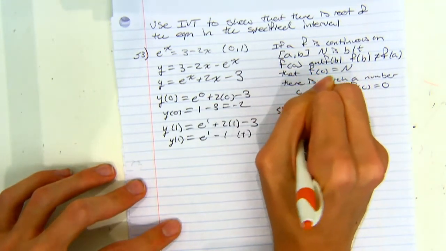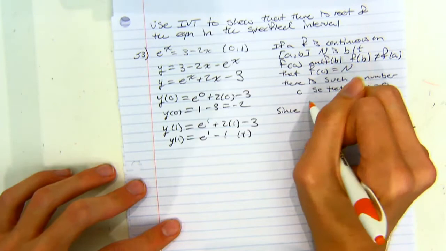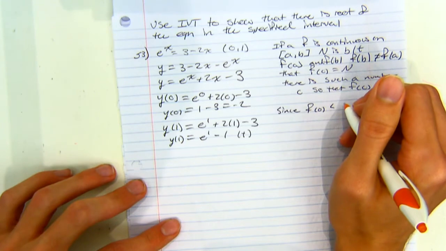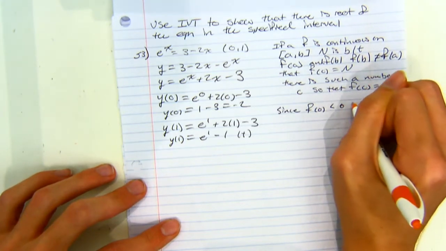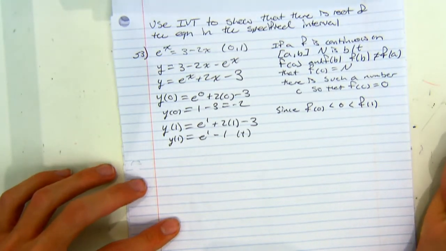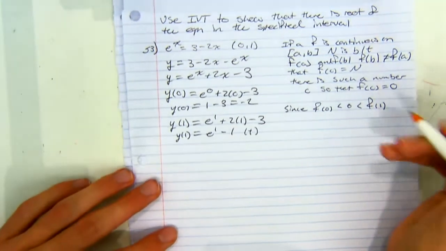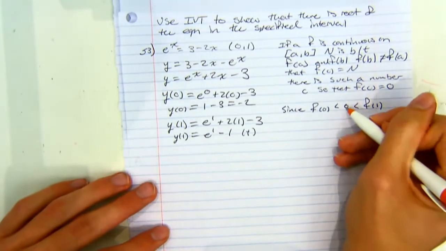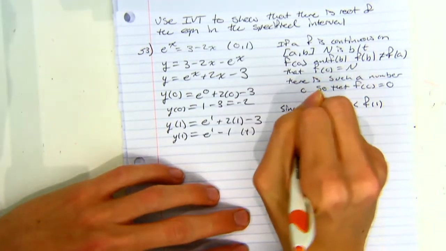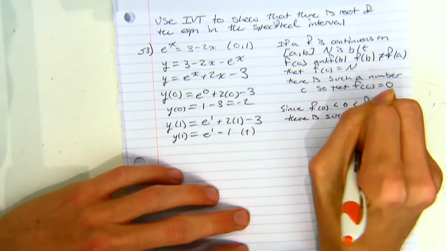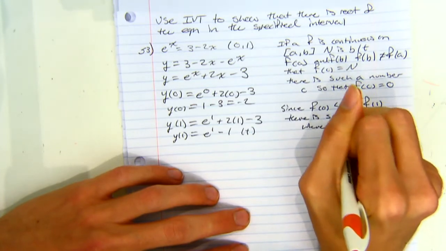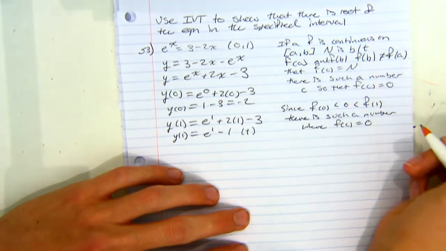And since our f of 0 is less than 0, and is less than f of 1, we know that there is such a number where it's going to be equal to 0. There is. f of c equals 0.